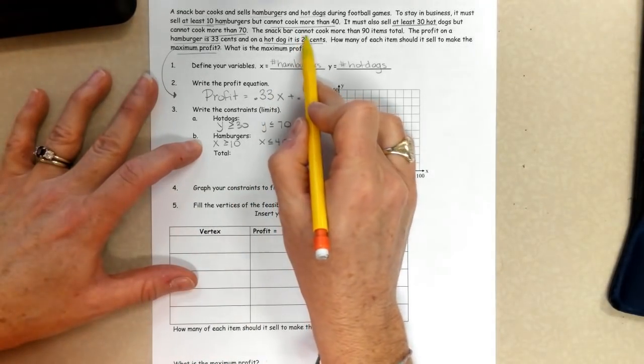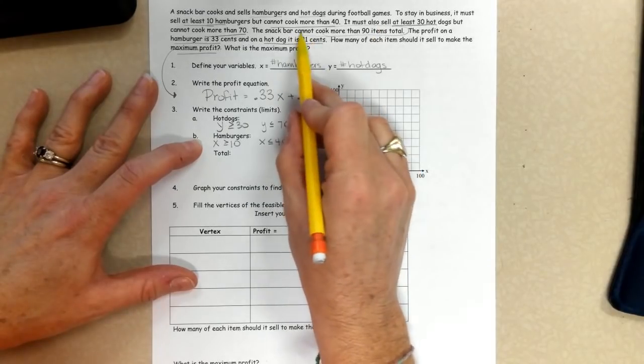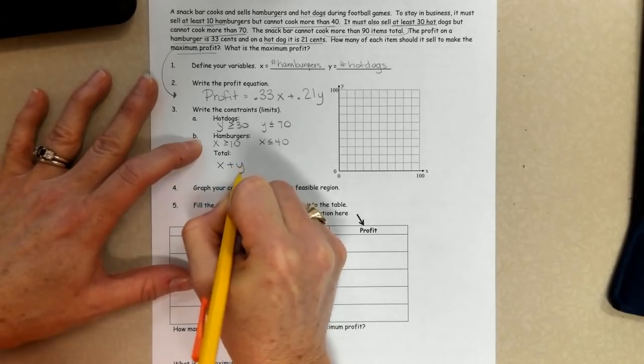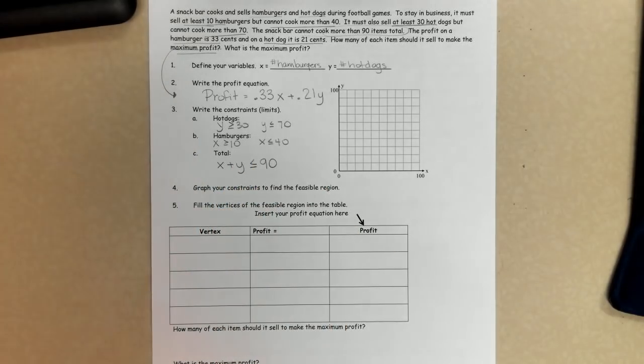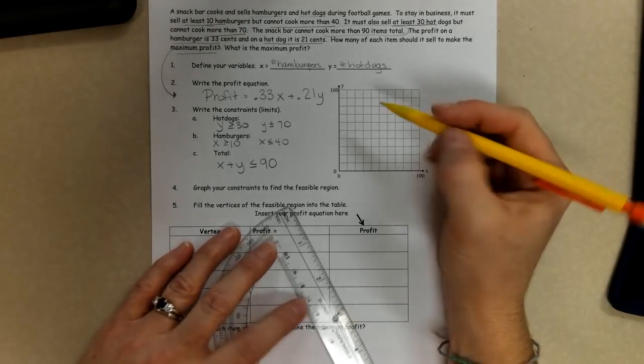And then all together, we cannot cook more than 90. So X plus Y together has to be less than or equal to 90. So those are our constraints, and we need to put them on the graph to visualize what's possible.